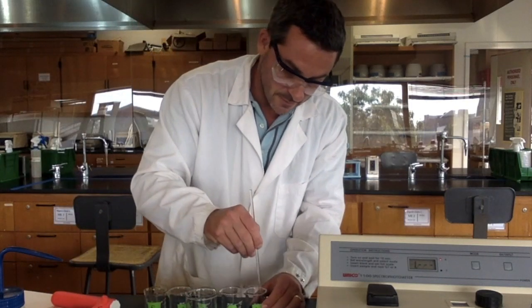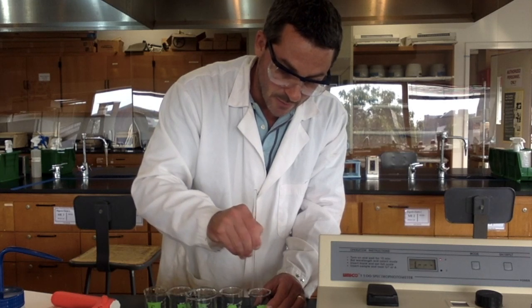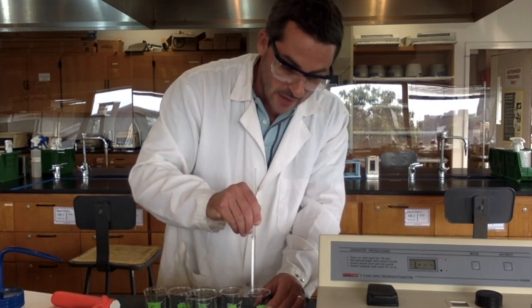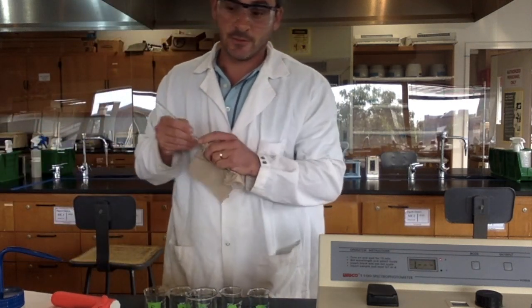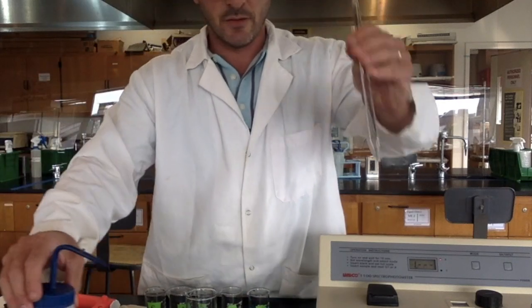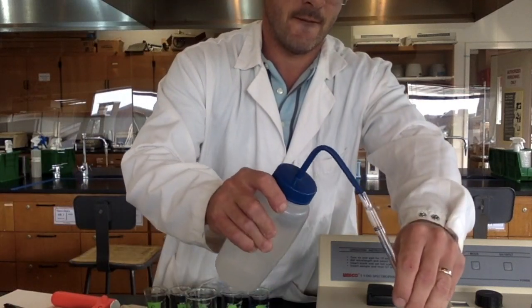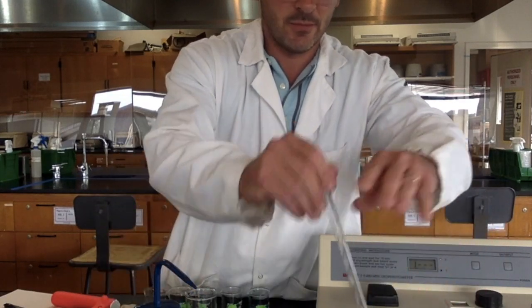Then I'm going to mix it up, and this is called solution A. This is going to be my most concentrated solution, and it'll have a concentration of half of the original dye solution. Now, I'm going to take the pipette I used for my food dye and rinse it out with a little bit of water so that you don't contaminate your samples here.